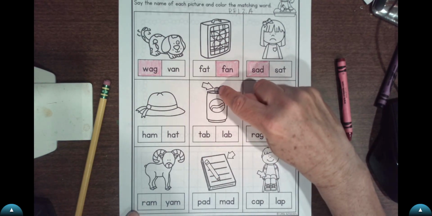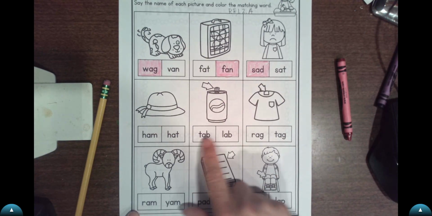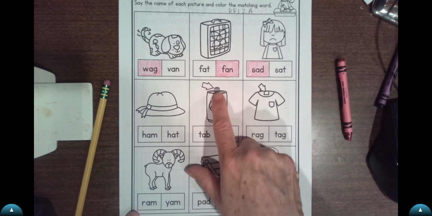Okay. See this little part right here? Okay, this part of the soda is called the tab. What's it called? Tab. So let's look at these two words and try and figure out which one says tab.